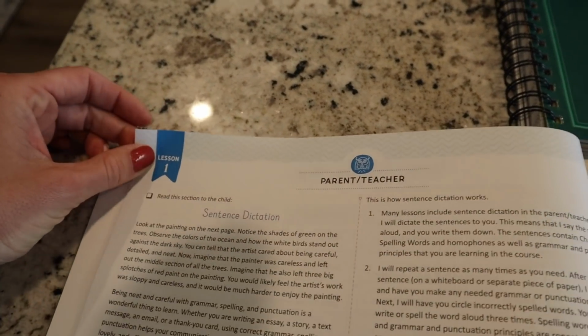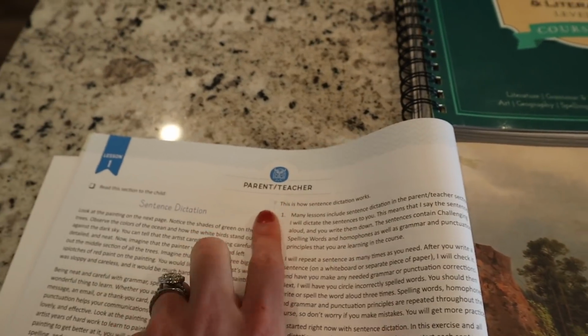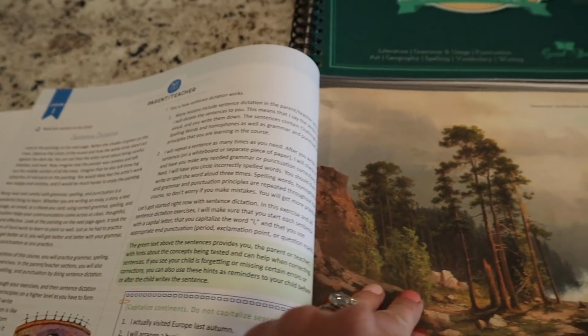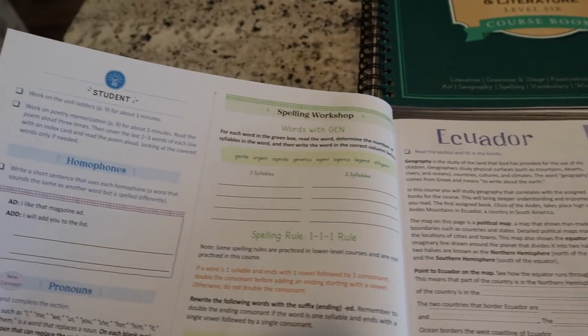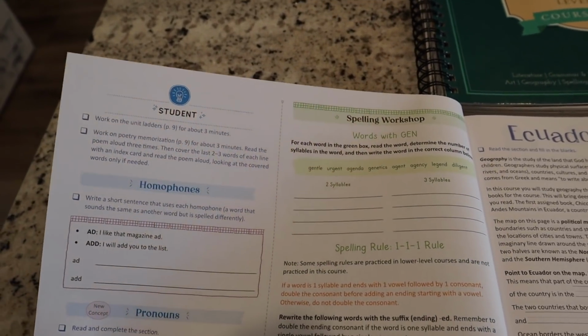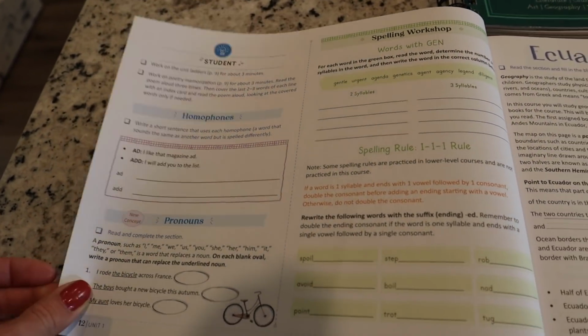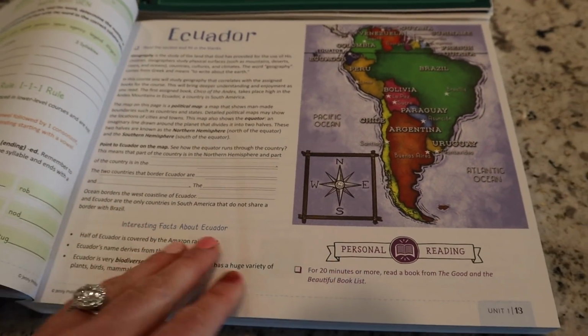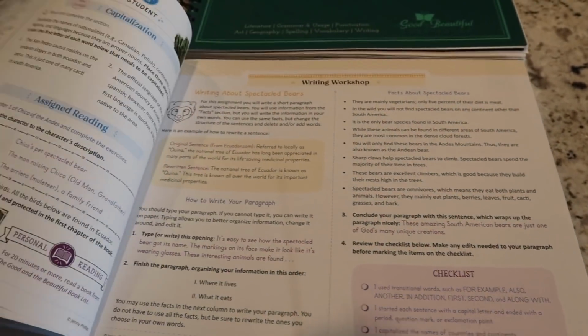So the lessons are tabbed up here. It is the parent-teacher section, and it tells you to read this to the child. So that is different. And then the student works on the following pages. So here we have all the different sections that the student is going to be working on, and then the personal reading at the end of the book, or at the end of the lesson before lesson 2.